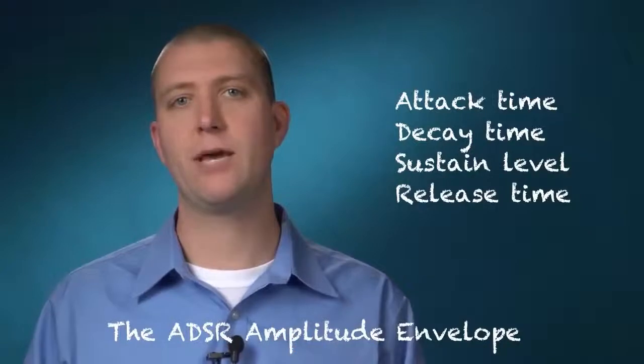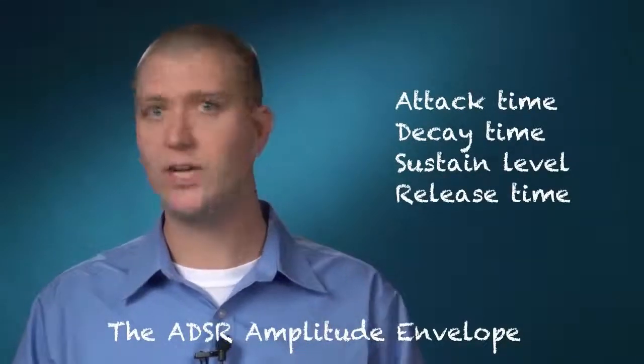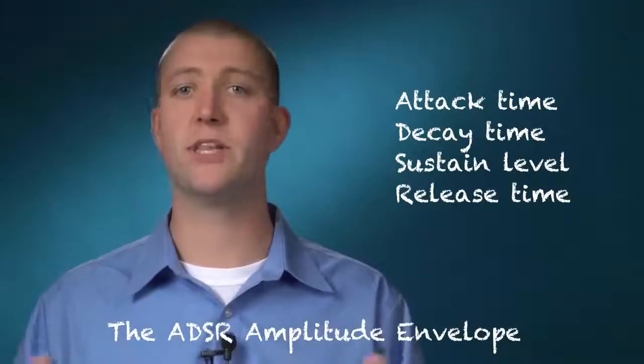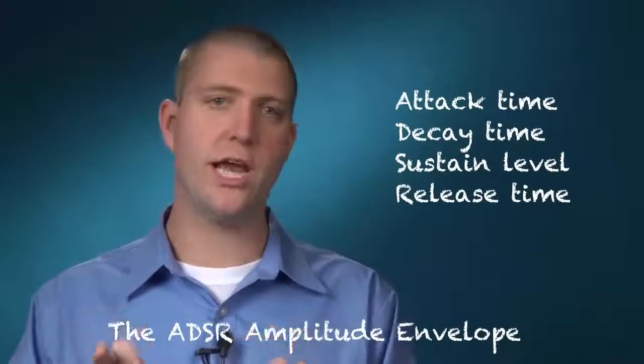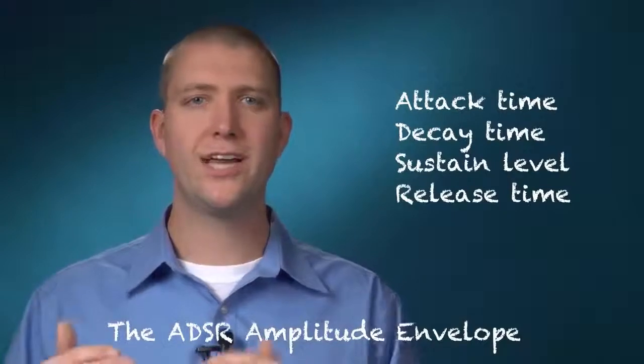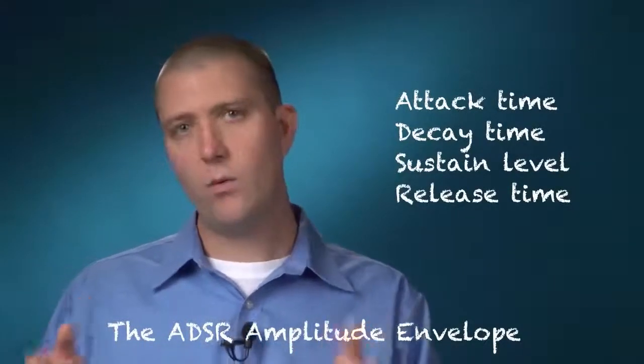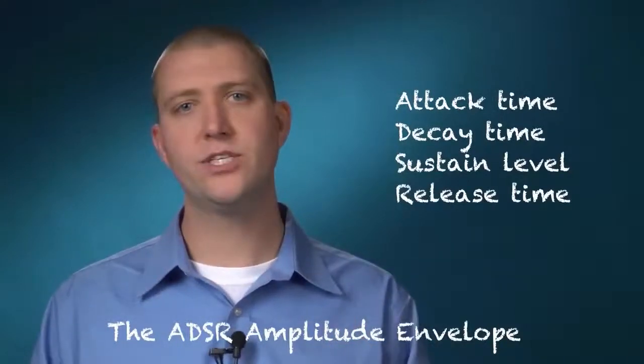If I want a percussive type of sound, it might have no attack, so it goes right to the top as fast as possible, and then a long decay, so it slowly releases. That might be like a cymbal. And we can use this amplitude envelope in a variety of settings to create the dynamic shape of any sort of instrument.